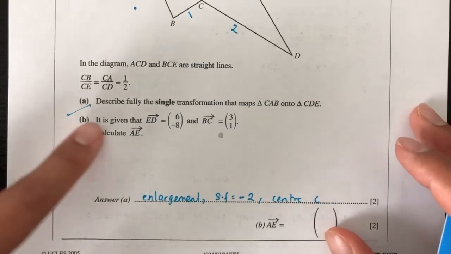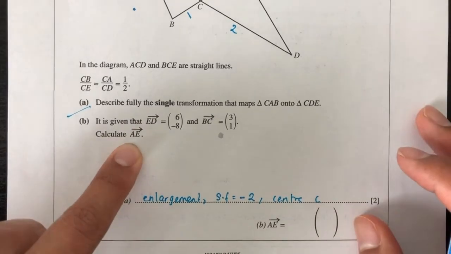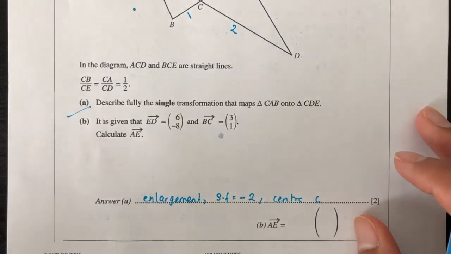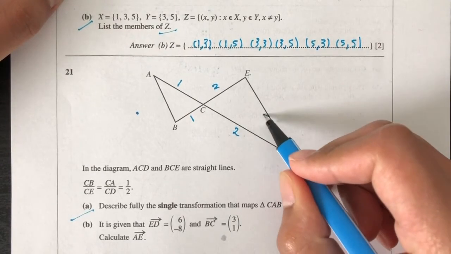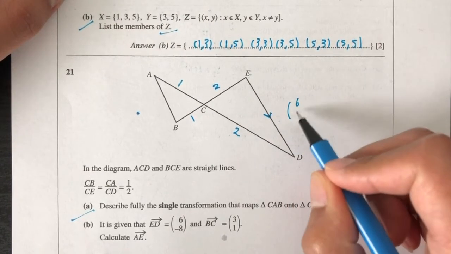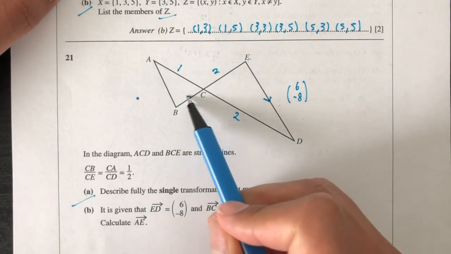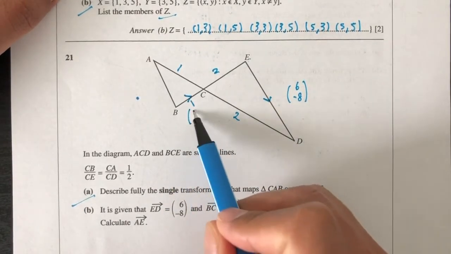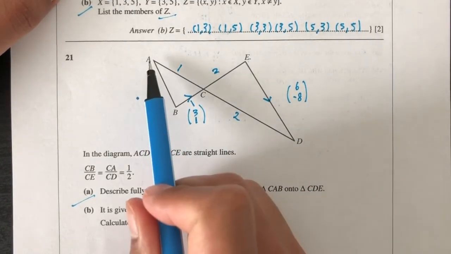Now part B, it is given that ED equal to this and BC equal to this. Calculate AE. So let's find out. ED is this line, 6 minus 8, and we have BC. This one is 3, 1. Okay, so we have to find AE. AE.